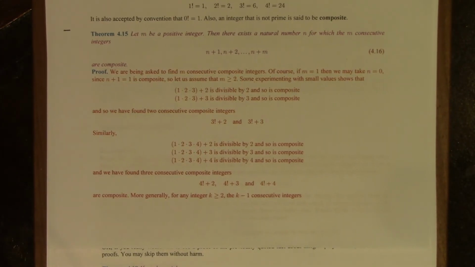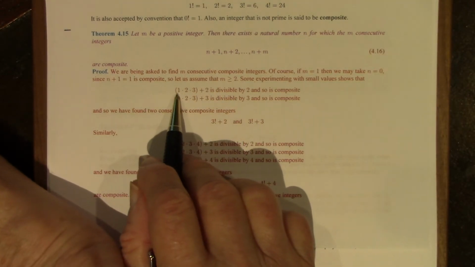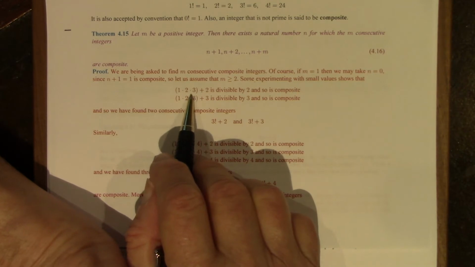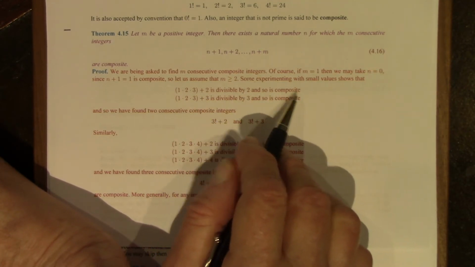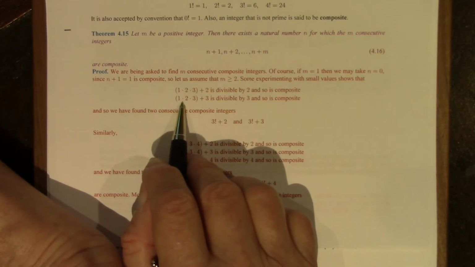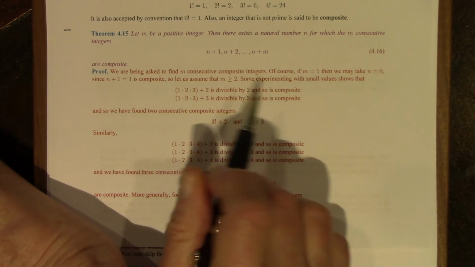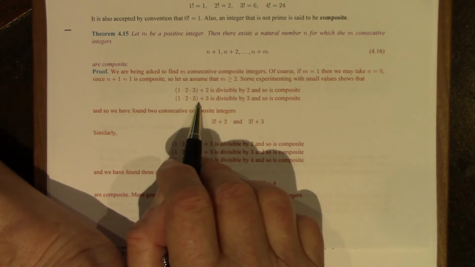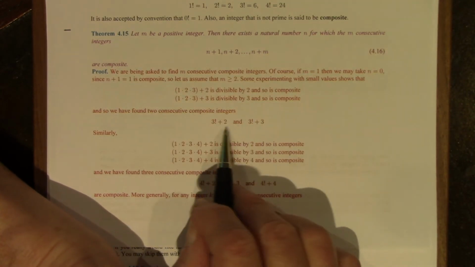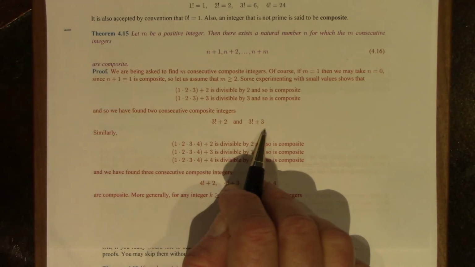How would we find two consecutive non-primes? Well, this product, 1 times 2 times 3, plus 2, is divisible by 2, so it's composite. 1 times 2 times 3 plus 3 is divisible by 3, so it's composite. We have two consecutive integers that are composite: 3 factorial plus 2 and 3 factorial plus 3.